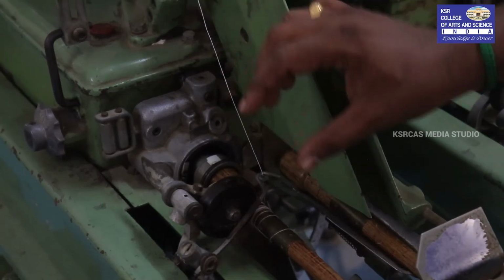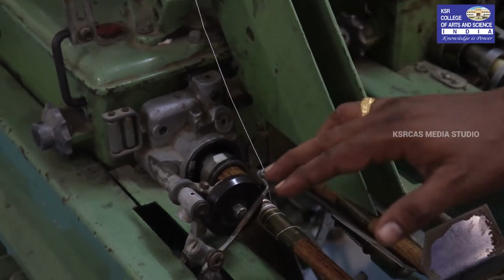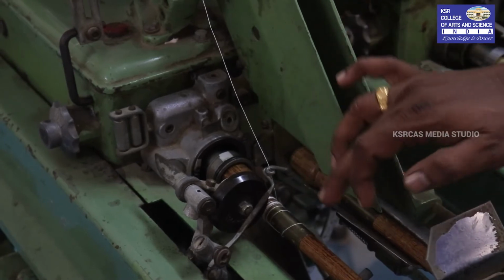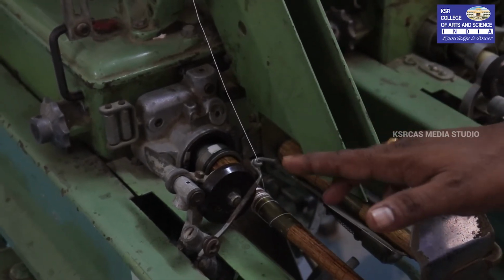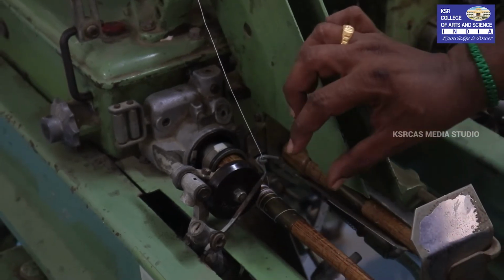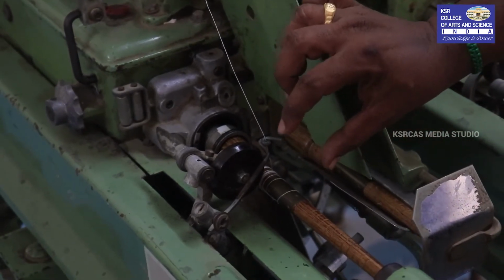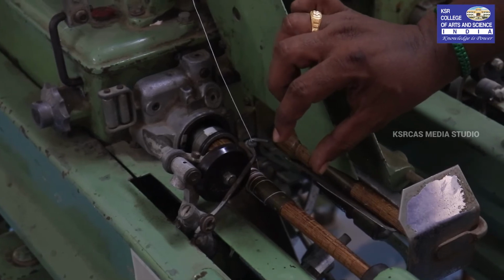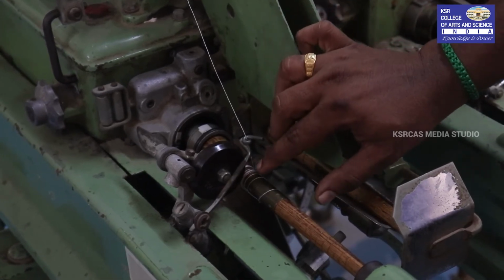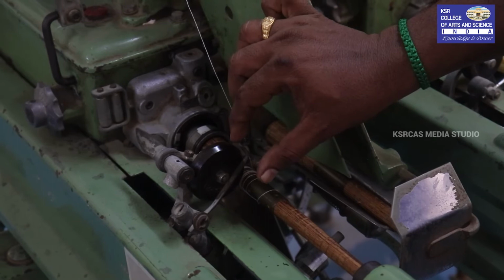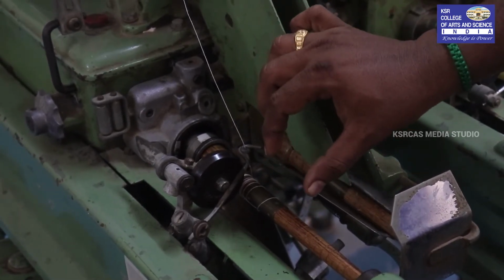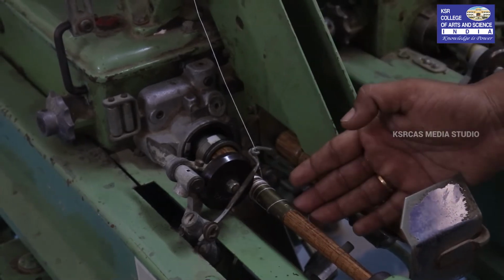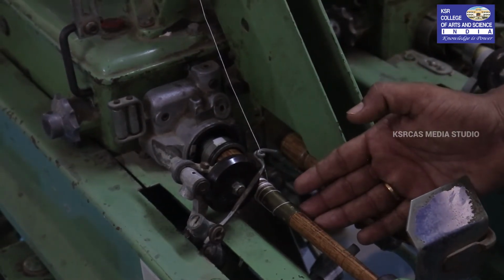The feeler is attached with the thread guide and is used to adjust the winding length. Whenever the yarn is wound on the pirn and reaches the bunch length, it automatically changes direction from top to bottom. Based on this, the yarn is wound on the pirn with uniform tension.